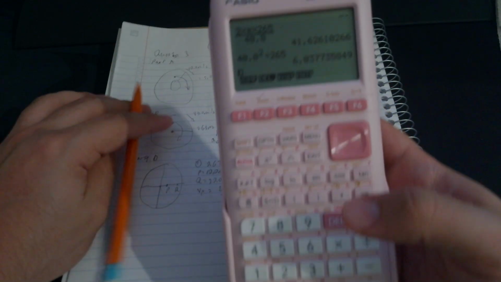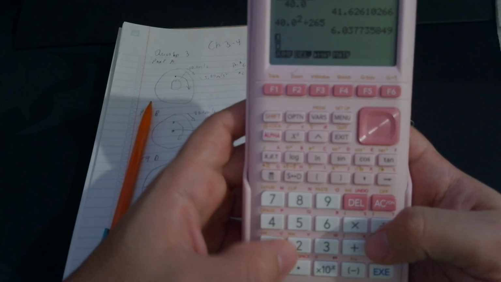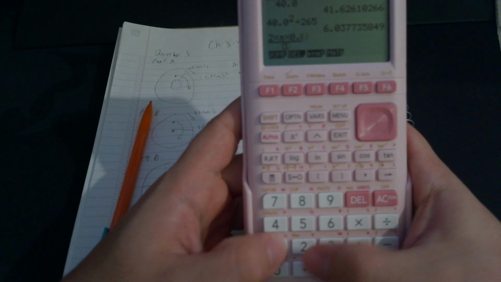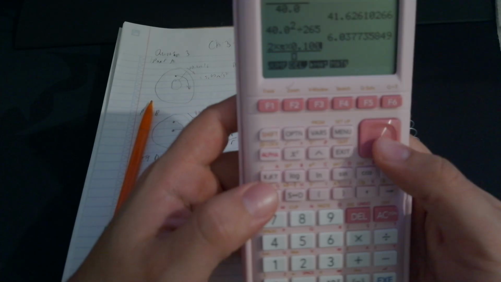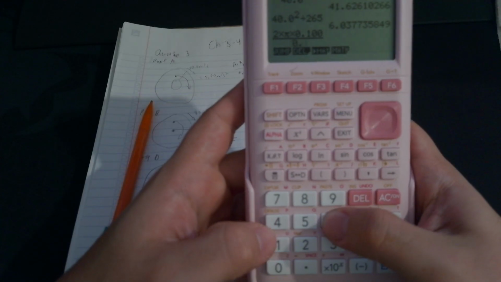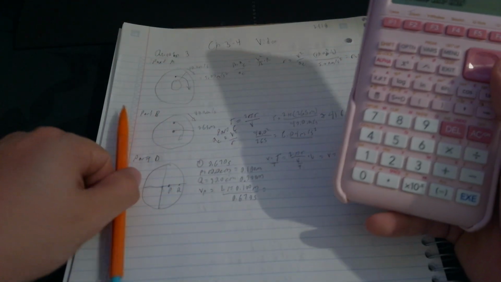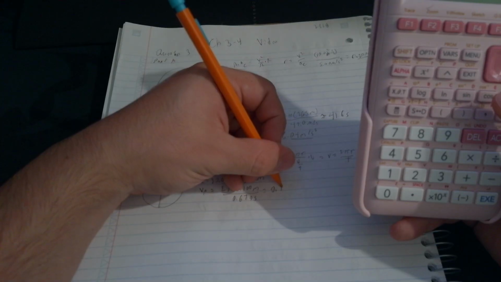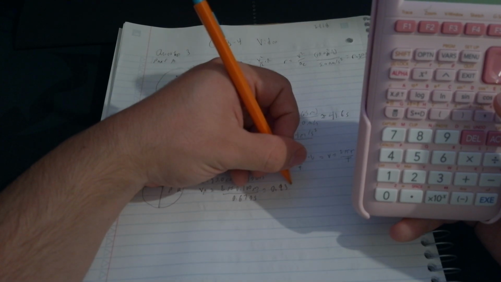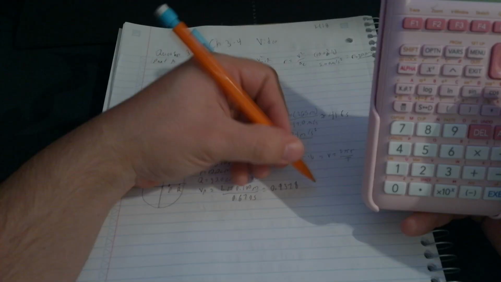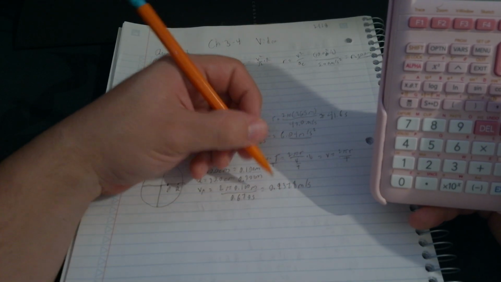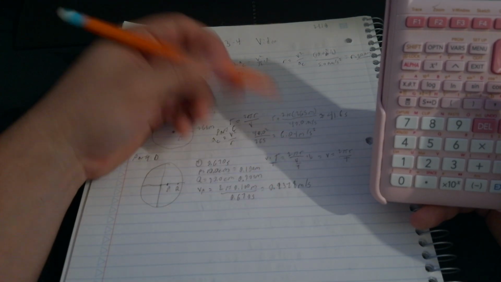So let's input this. Again, we'll do 2 times pi times 0.100 all over 0.670, and that's going to give us 0.9378. We're going to round it, in meters per second. So that's going to be our velocity.